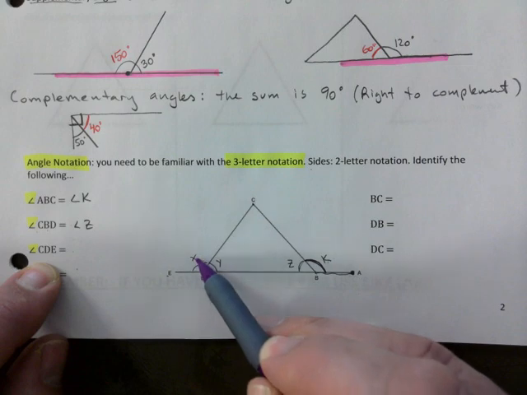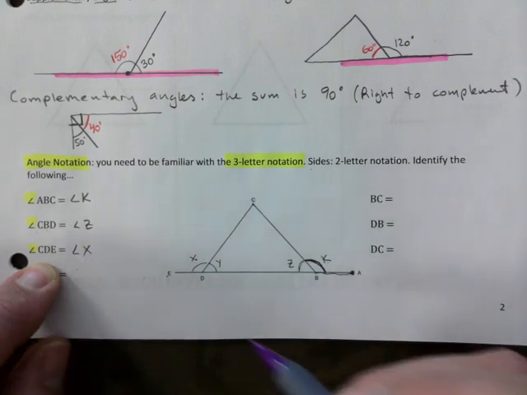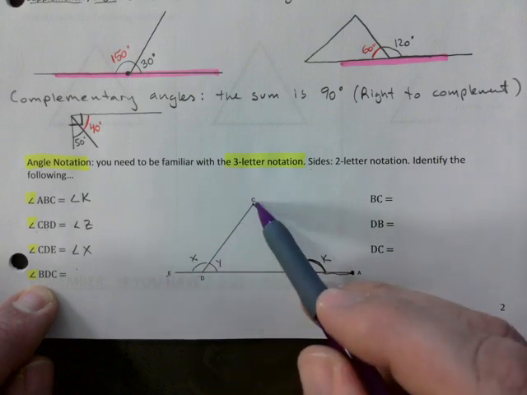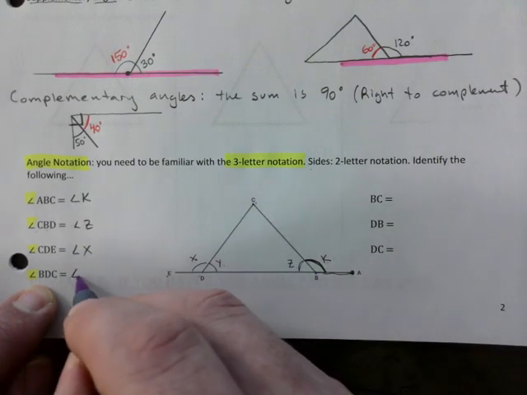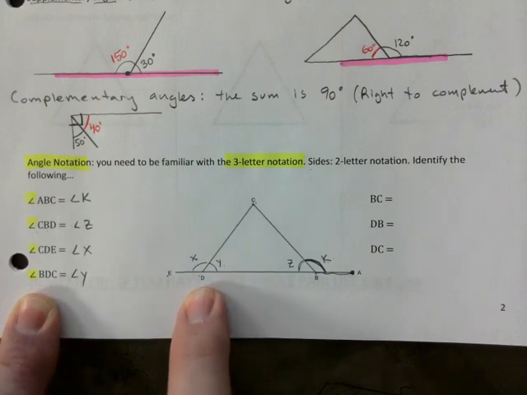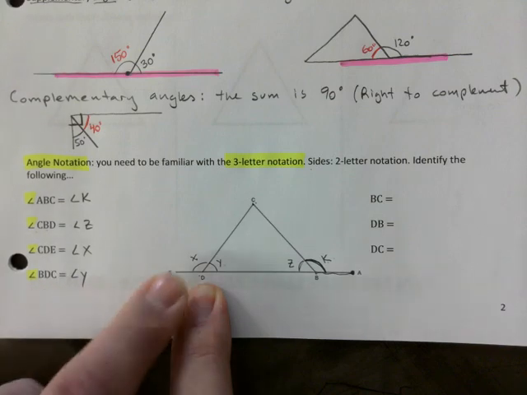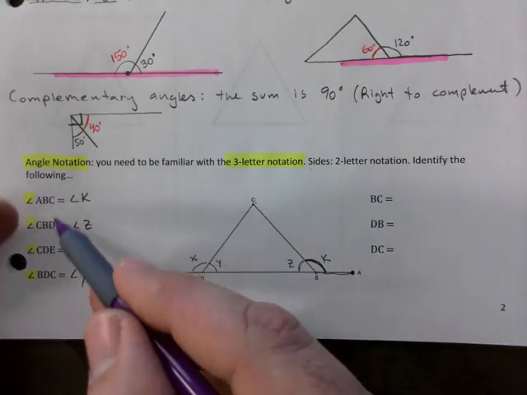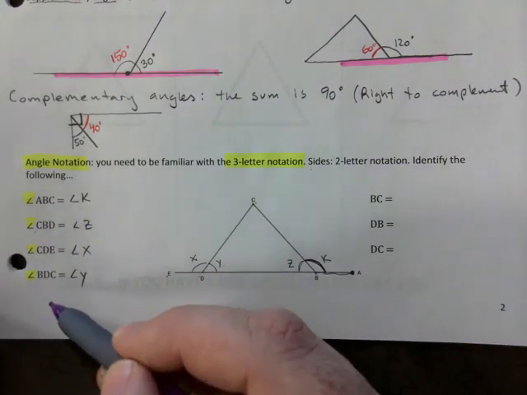CDE is X, yes. And BDC is Y. And I hope you understand you couldn't just use, hey, find angle D. You're like, well, there's 2 angles at that point, so you can't use just this letter here. You need to narrow it down using 3-letter notation.